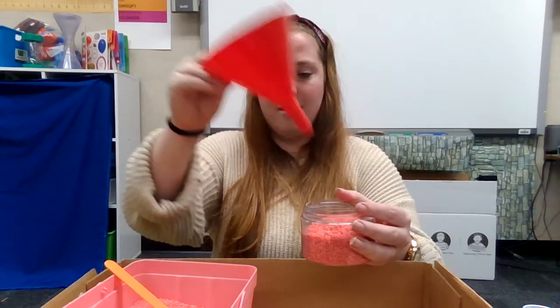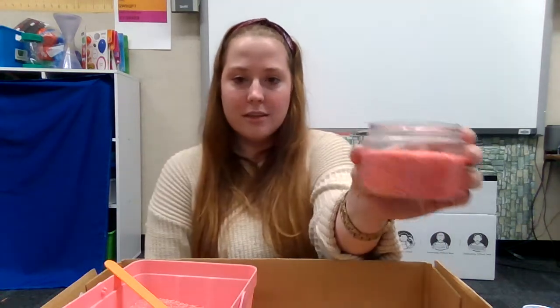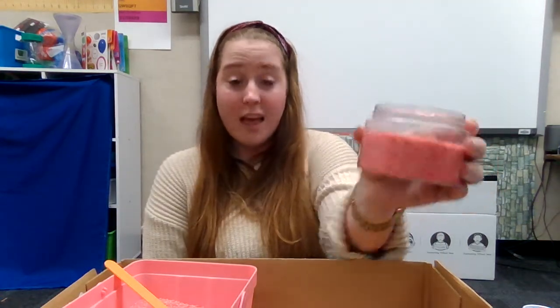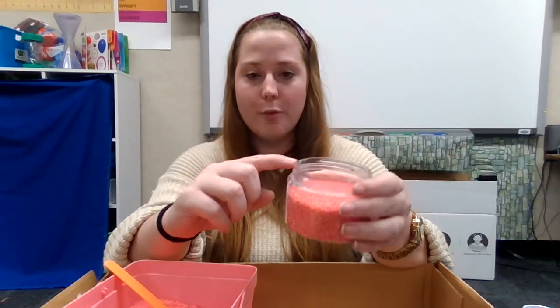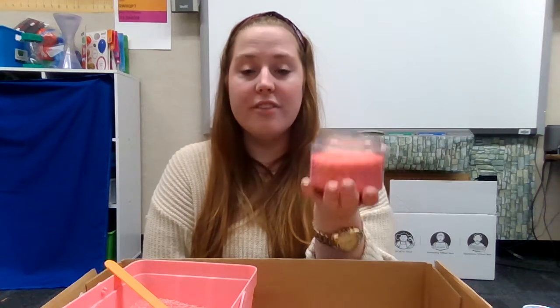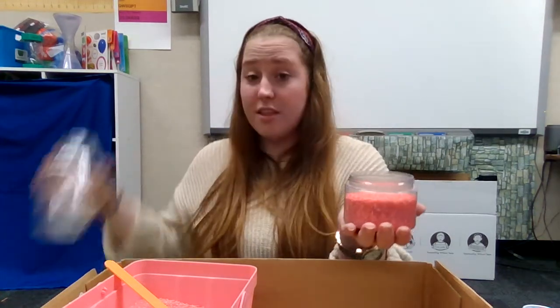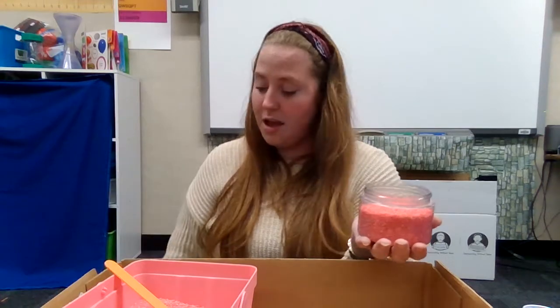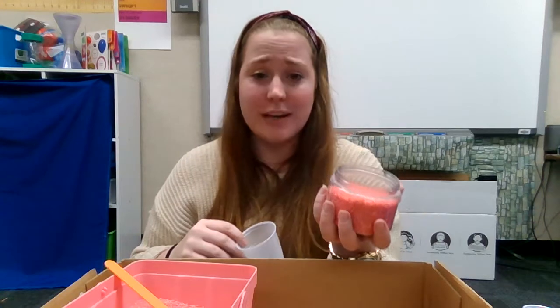All right, let's see what happened. It's a lot more full than the jar, but does my rice reach all the way up to the top like it did in the cup? No, it doesn't. That must mean that the capacity of this container is less than my jar, but more than my cup, because I could fit some extra rice in here.